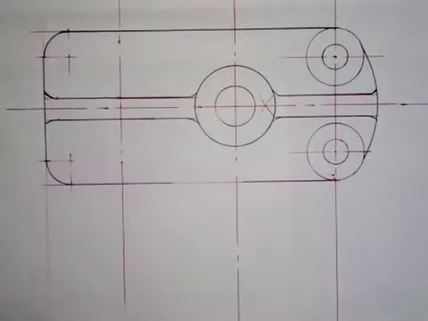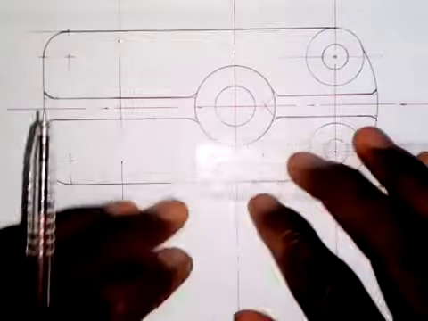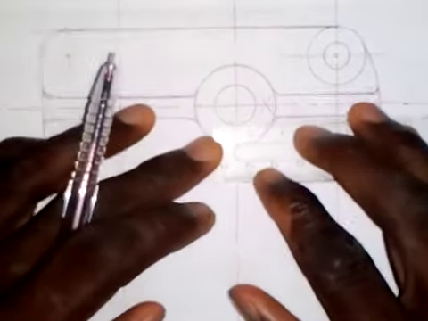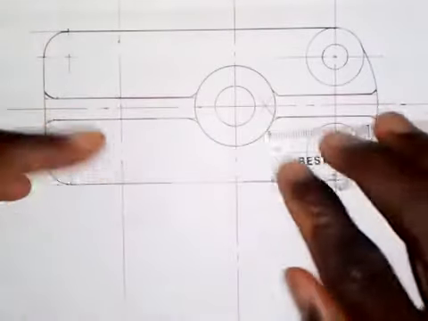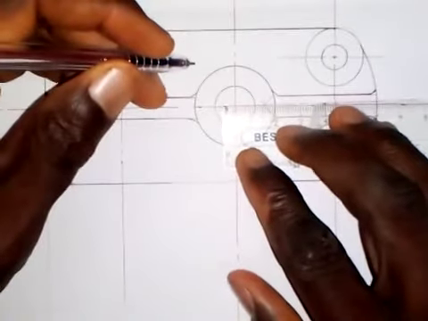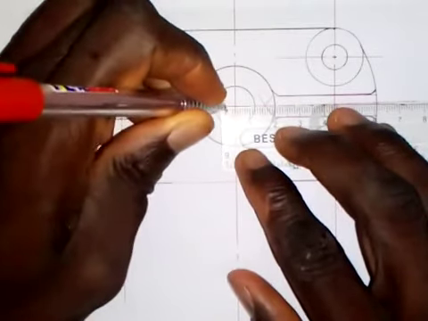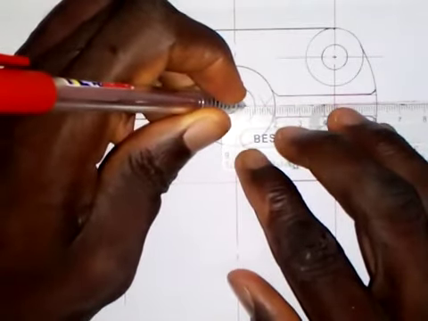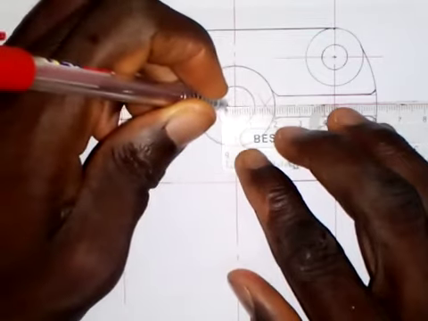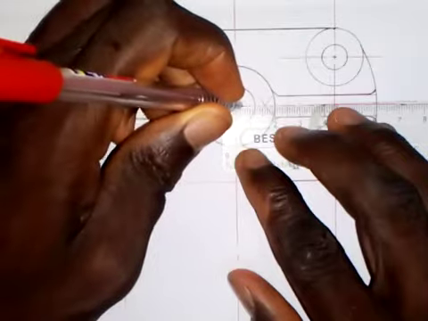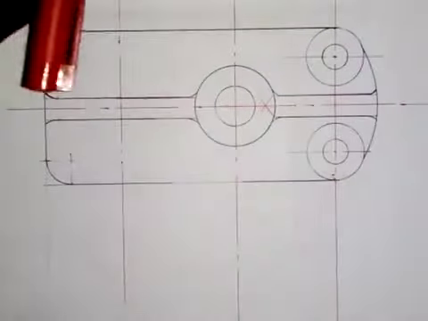So with this 12 millimeters, I will come to that. But first of all, what I want to do first is to take a measurement. So here I'm going to take a measurement of 4 millimeters. So 4 millimeters here, and I will also take 4 millimeters here. And I will take 1 millimeter in and 1 millimeter in here.